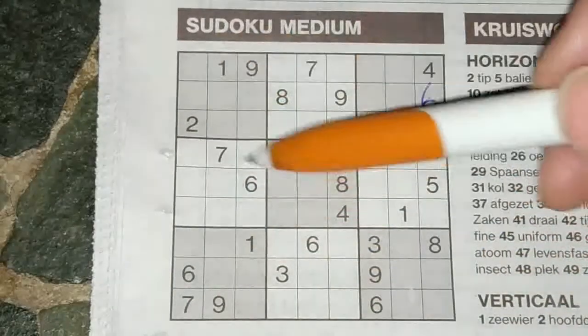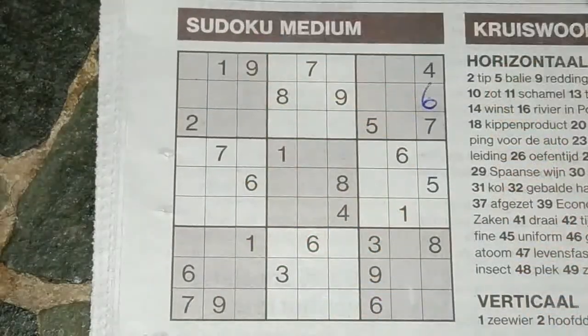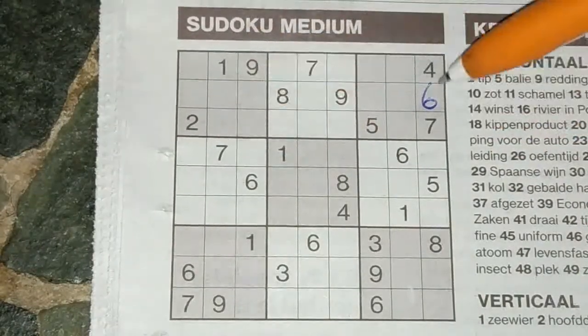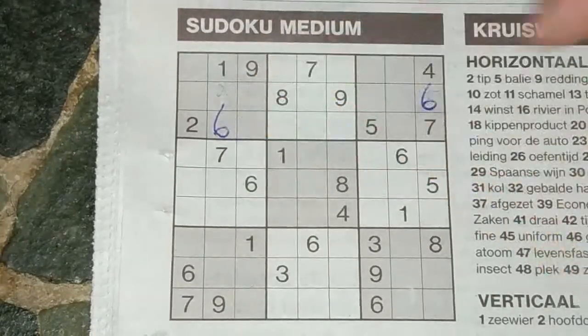6 in the first column, 6 in the third column. So in the second column, the column between, the only two places for 6 is here or there. I see here 6, so no 6 there. 6 should be here.